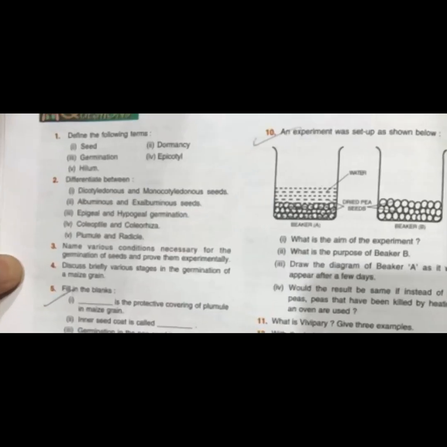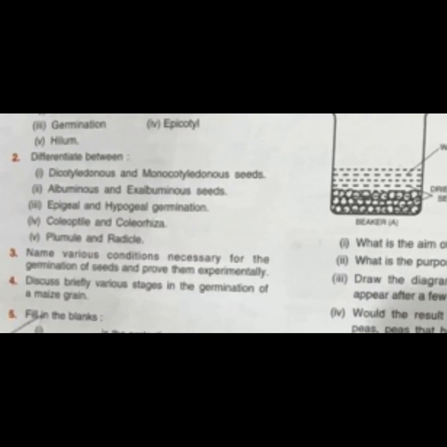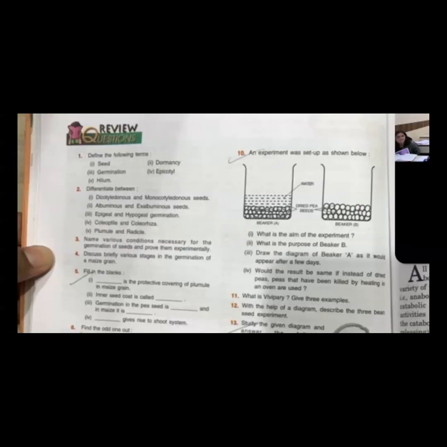Now, write down two questions, you will write on your own. Number 1, differentiate between aleurone and endosperm. And number 2, cotyledon and scutellum.